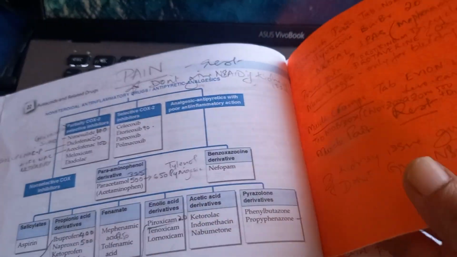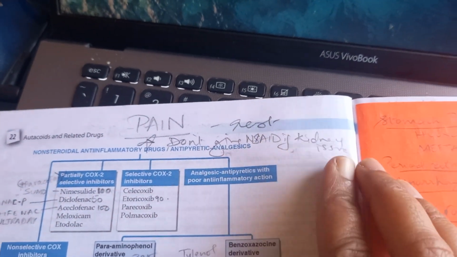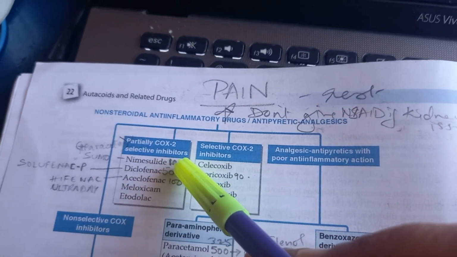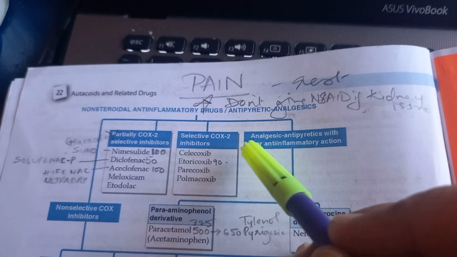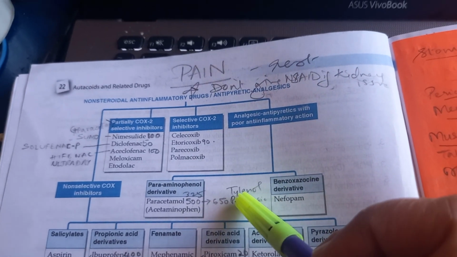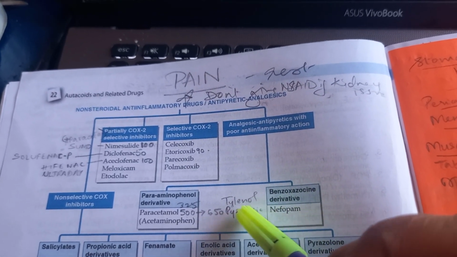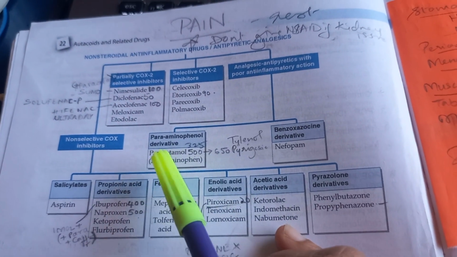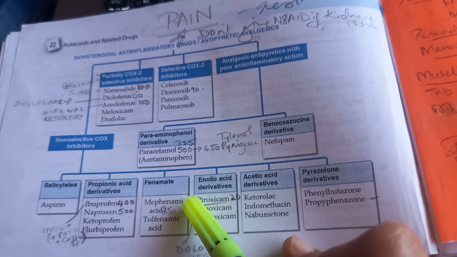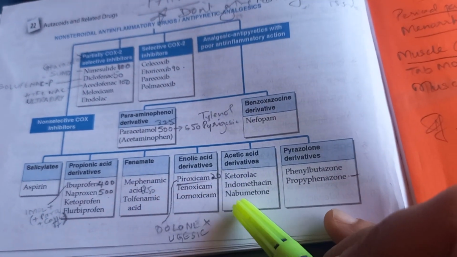So orange colored paper stuck here by me is for pain. Okay, orange means pain. So here you will see all the NSAIDs. Don't give NSAIDs if a kidney issue is there, and all the important drugs that are prescribed very commonly. Nimesulide 100 means 100 mg, diclofenac 50, aceclofenac 100, etoricoxib 90. Okay, paracetamol 325, 500, 650, and the common names are like Tylenol, Crocin, Dolo, you know all those names, right? Then ibuprofen you will give 400, naproxen 500, then mefenamic acid 250 is written here, piroxicam 20.